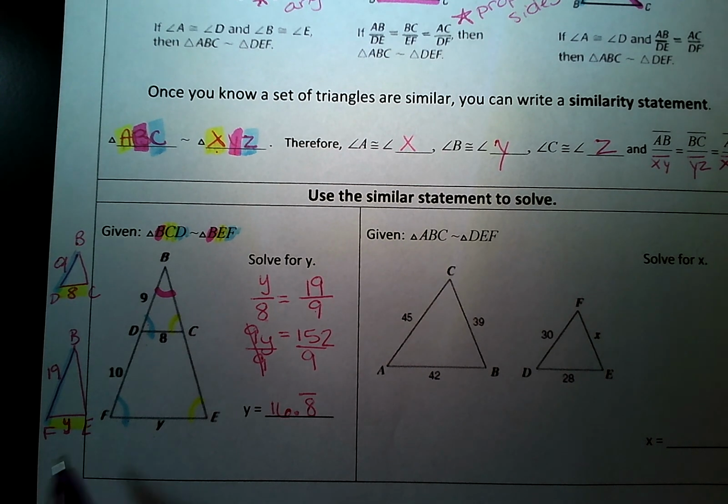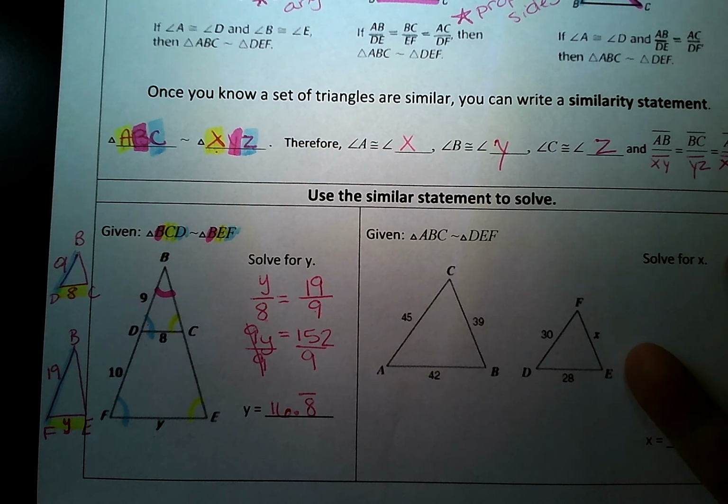Take the time to draw the picture if you need to, guys. You don't need to do everything in your head. Draw it out, set up your equation, make your algebra very clear so that you know how to solve. This second picture is much more laid out so that you can compare the sides that are corresponding.